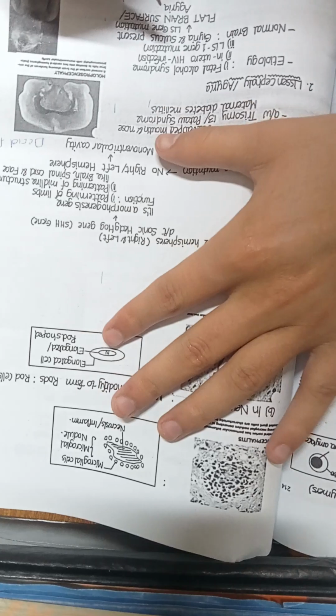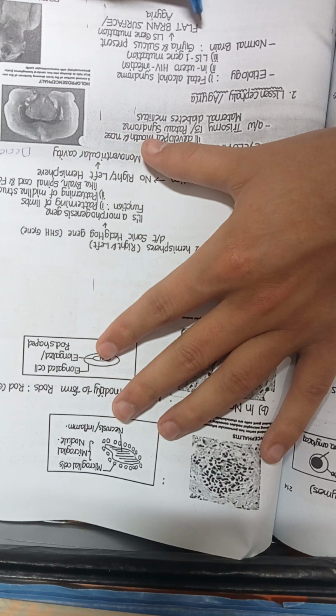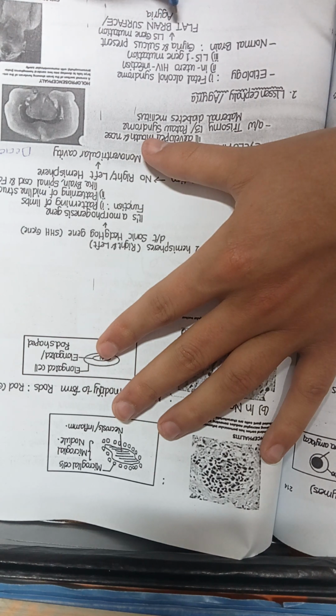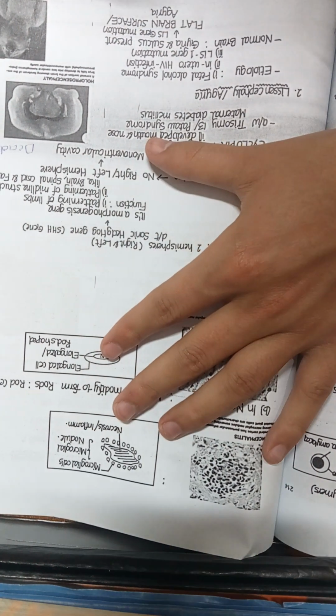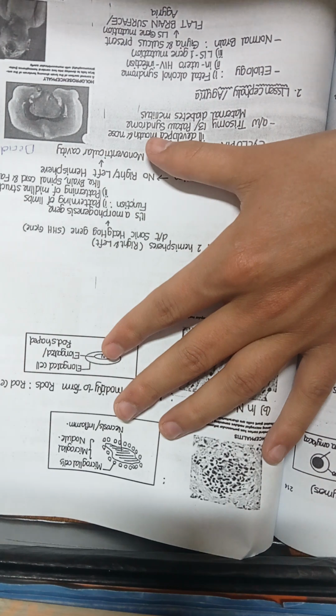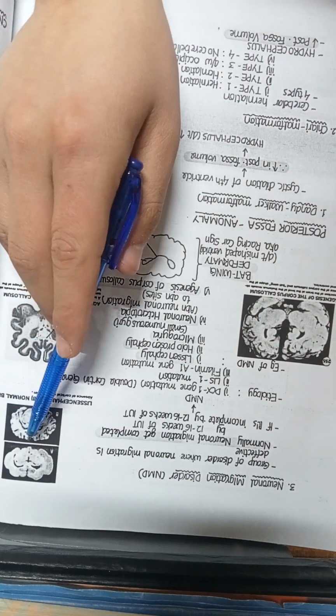Normally the brain has gyri and sulci, but when there is a mutation in the LIS gene, the brain's shape is flat, or agyria. So this is called lissencephaly. We have discussed the etiology. You can see these two pictures.